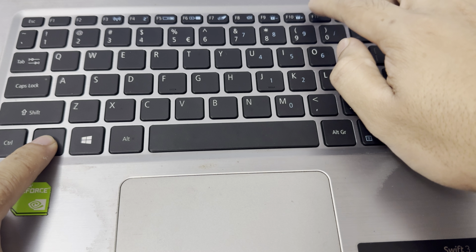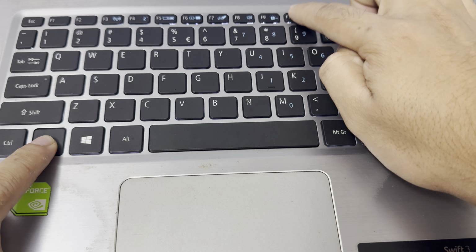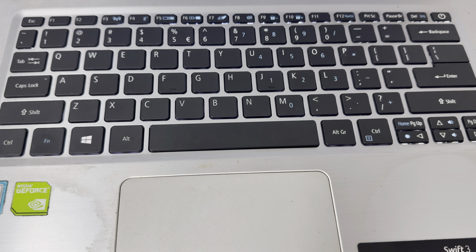So guys, in this way you can very easily enable keyboard backlight in your laptop. I hope you can understand.